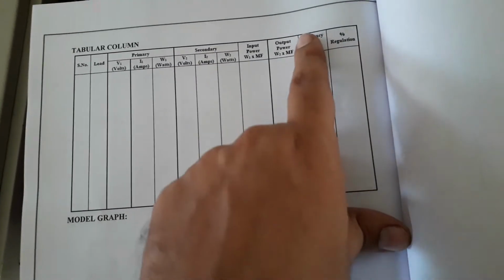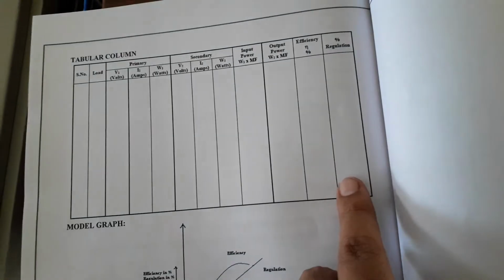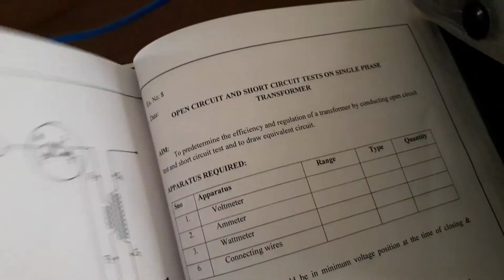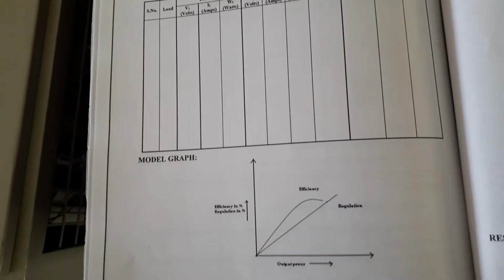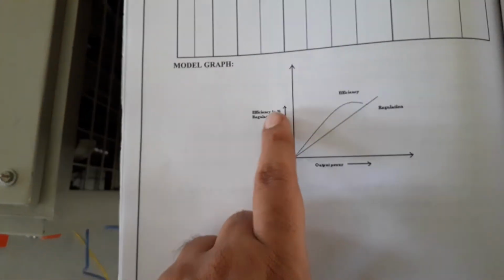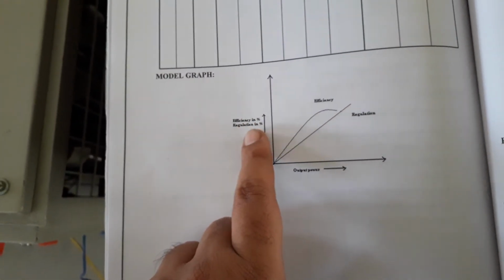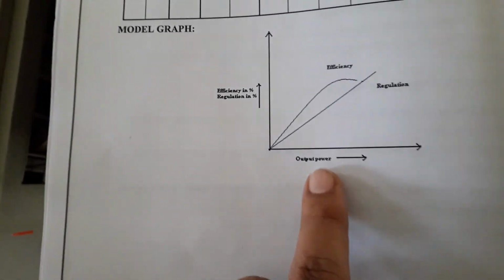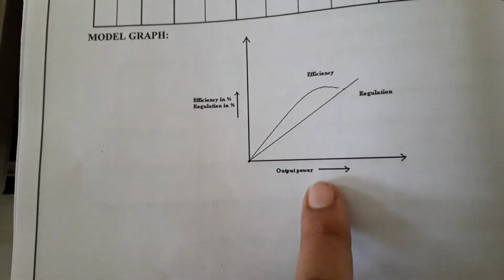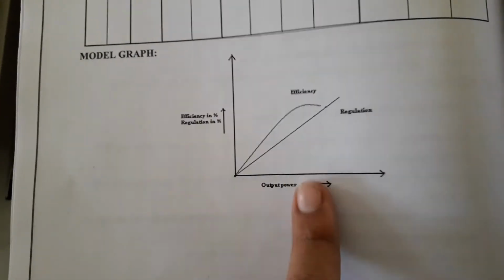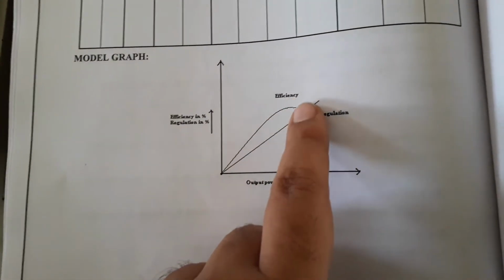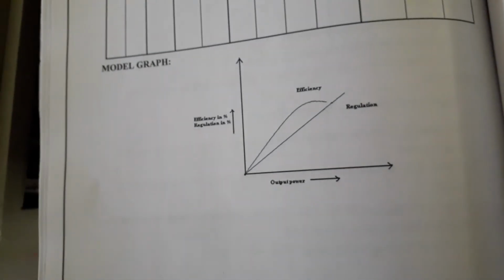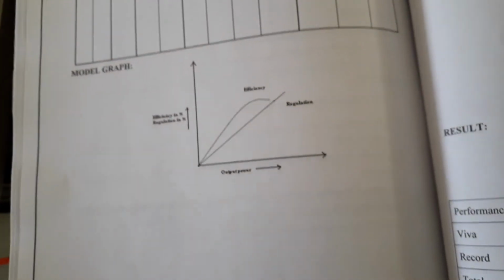After that you have to calculate the efficiency and regulation. The same formulas are used here for calculating the efficiency and regulation, and you have to plot the characteristics, that is efficiency versus output, and regulation versus output power. In this manner we can check the performance characteristics of the 3-phase transformer.